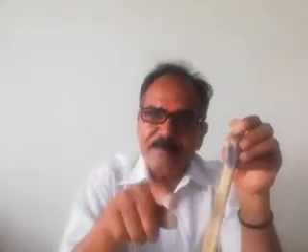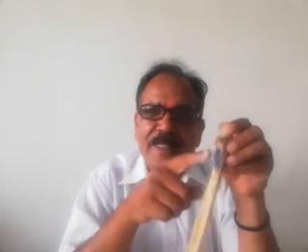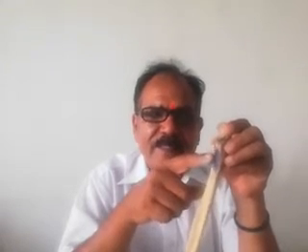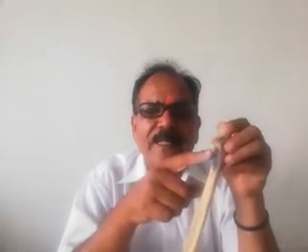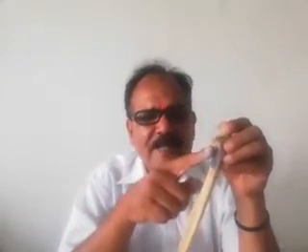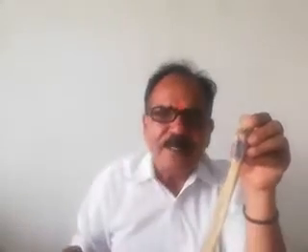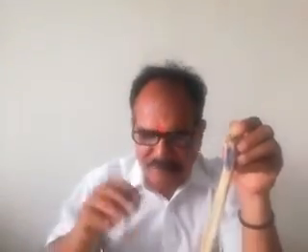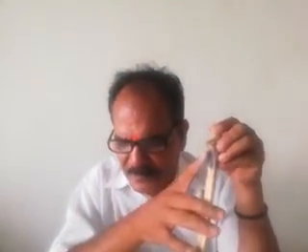Pronator teres also originates from the humerus, but through the humeral head and ulnar head of the pronator teres, the median nerve passes. Here is the pronator teres. Below the pronator teres, flexor digitorum superficialis.